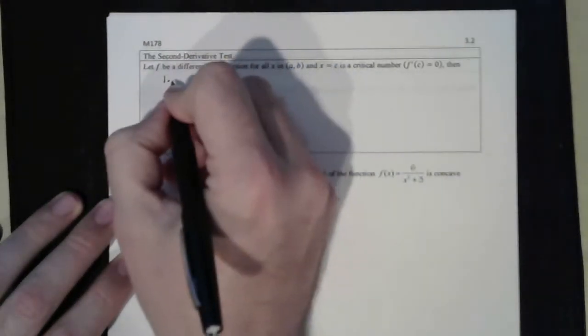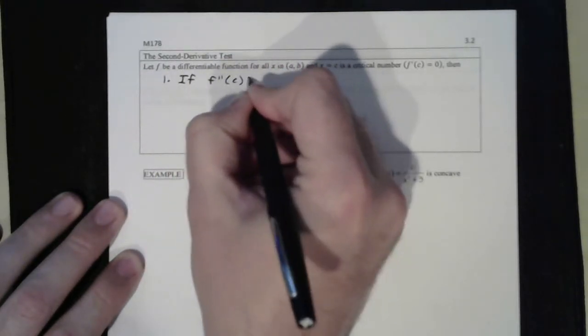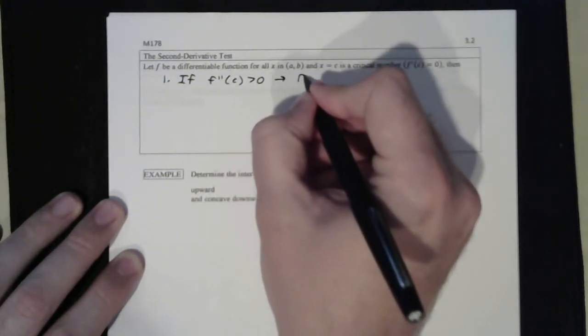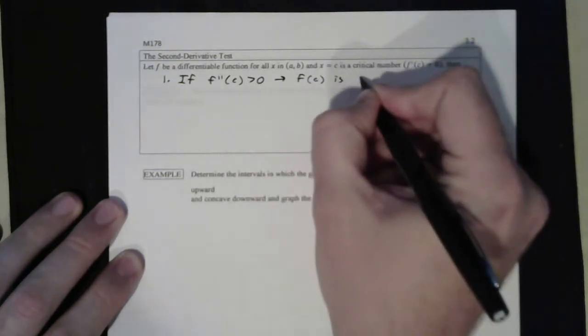Then we have three options here. Number one, if f double prime of c is greater than 0, that means that f of c is a minimum.